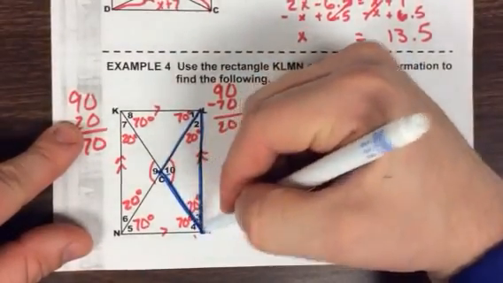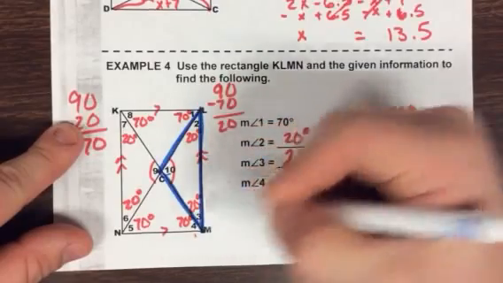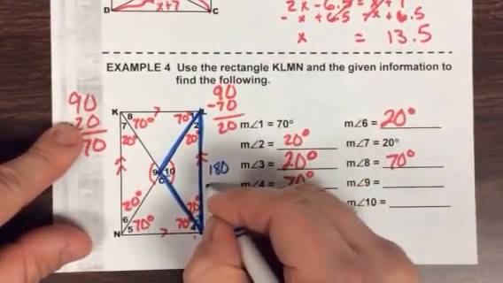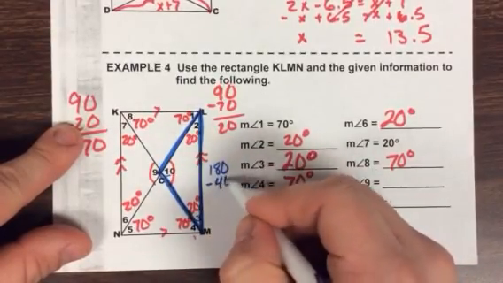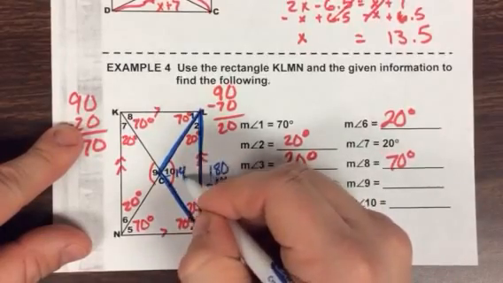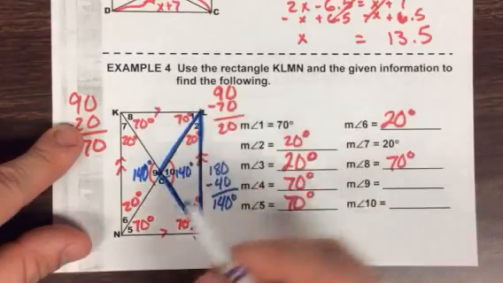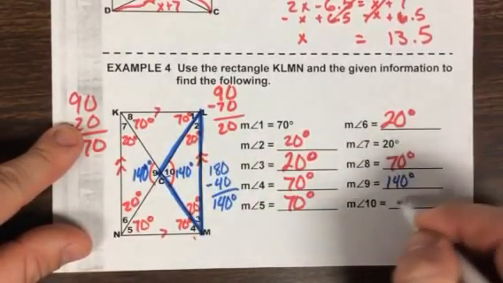And I know that any triangle has a total of 180 degrees. So I can say 180 degrees minus angle 2 and angle 3, which is 20 and 20, which is 40, gives me 140 degrees left. So angle 10 has to be 140 degrees and angle 9 has to be 140 degrees because they are vertical angles. So 9 is 140, 10 is 140.